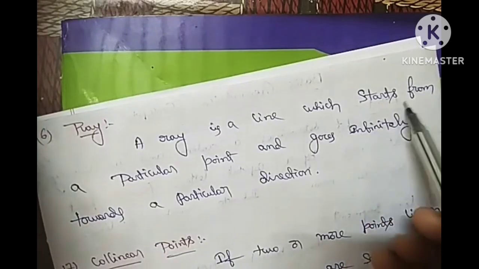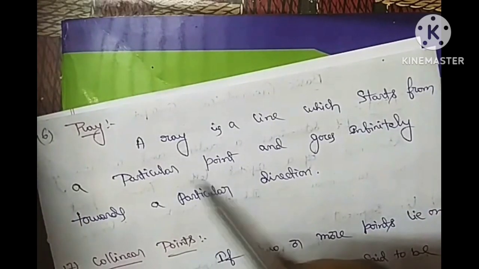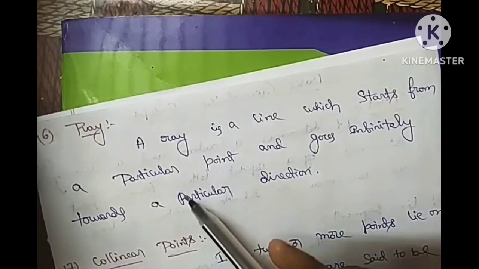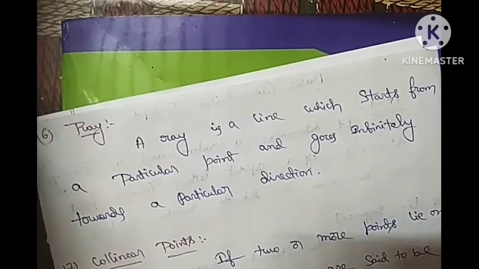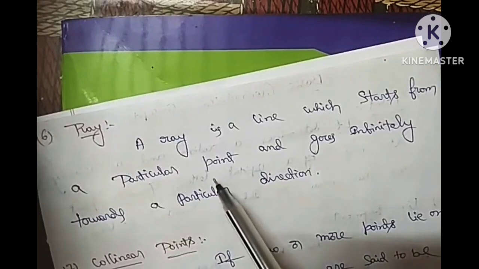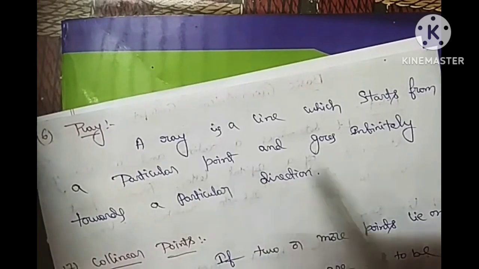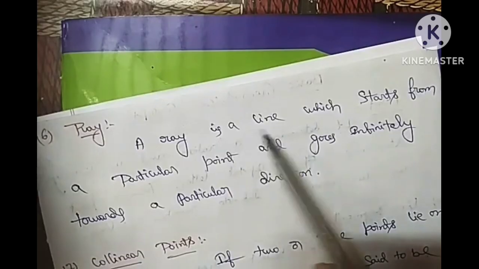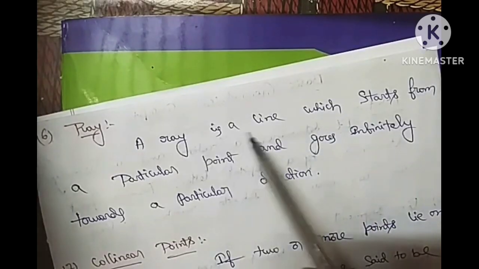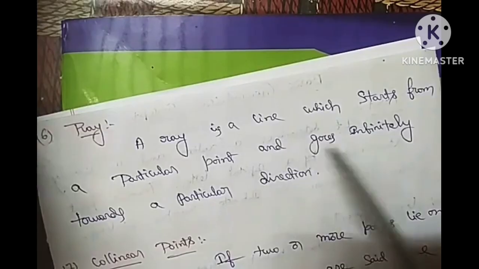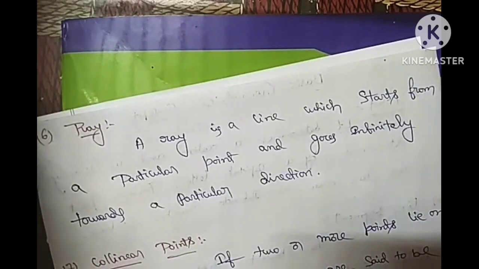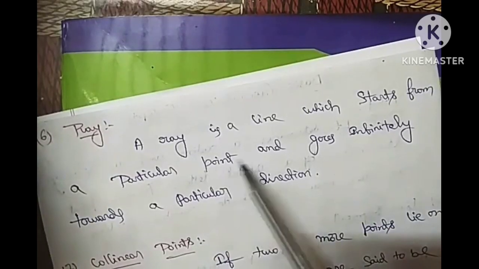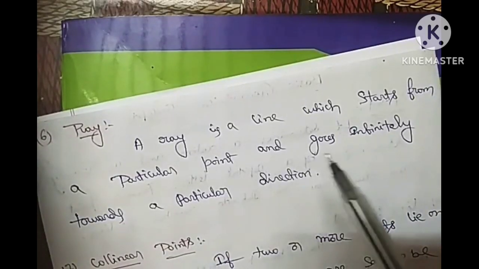So it starts from a particular point. But in a ray, what will happen? On one end, there will be a particular point. In a line, what will happen? On two sides, there will be no particular point. We can extend from two sides also. But in a ray, there will be a particular point. From that point, we can draw a ray and extend that line up to infinity, and we call that line a ray. It goes infinitely towards a particular direction only, but it has a particular point at the start.